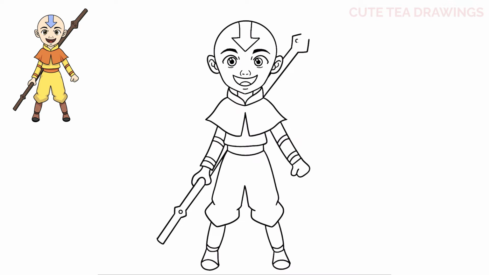Then add 2 small circles inside. Now let's continue the staff with another 2 angles up. And then close off the end.